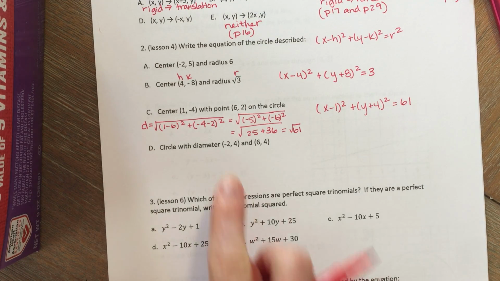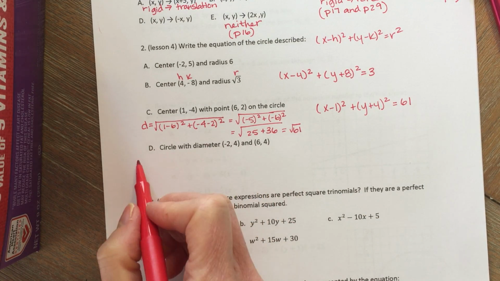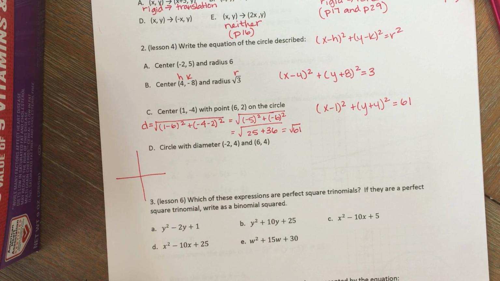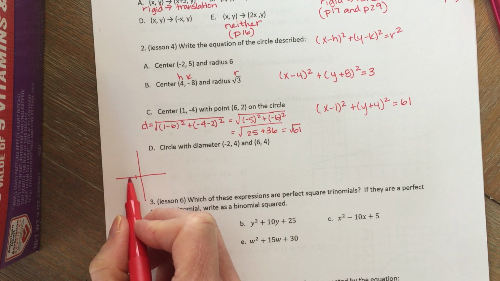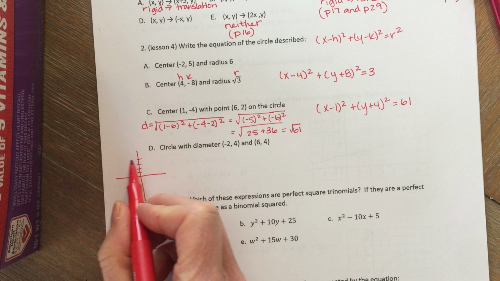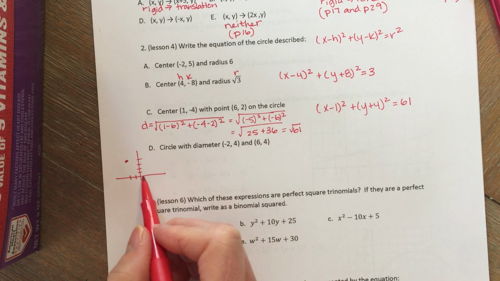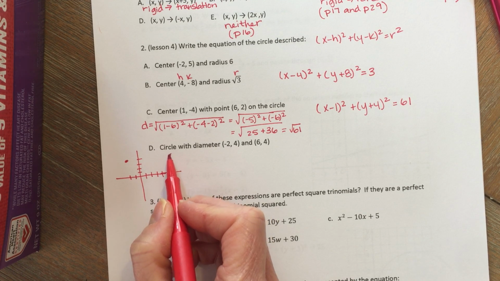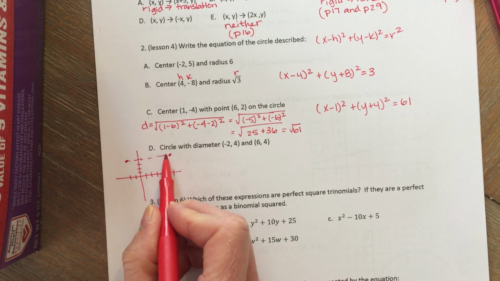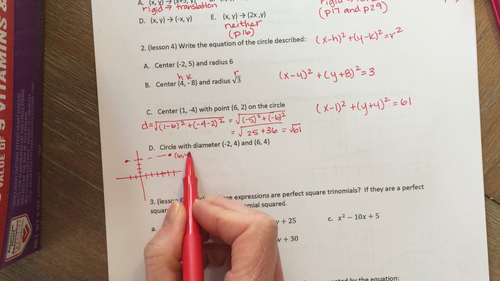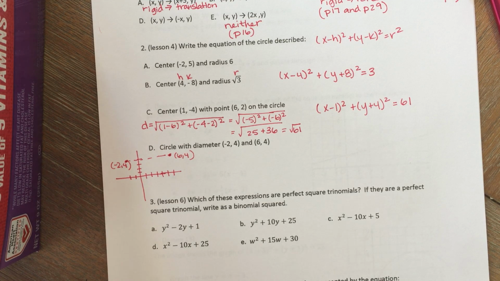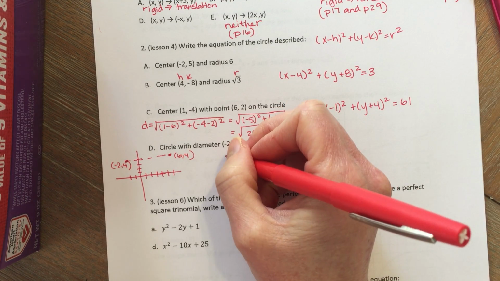And then how about a circle with this diameter? So this is a problem that if you graph it, you would see that the diameter is a horizontal line, which makes this problem a little easier to work with. So if I graph -2, 4, it's right here. And if I graph 6, 4, 1, 2, 3, 4, 5, 6, 4, it's right here. So this horizontal line I just drew between 6, 4 and -2, 4 is my diameter. So to do this problem, you need to find two things.